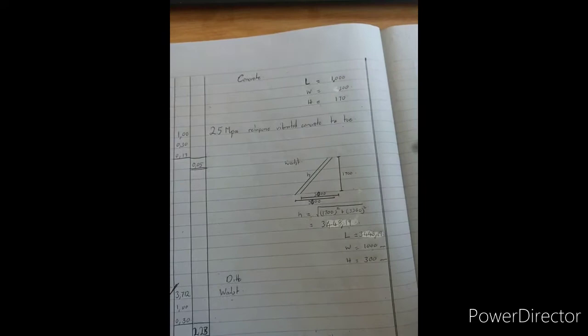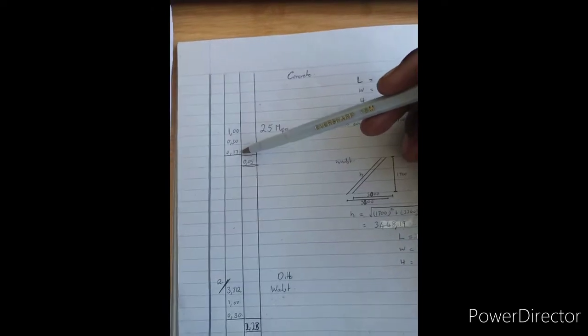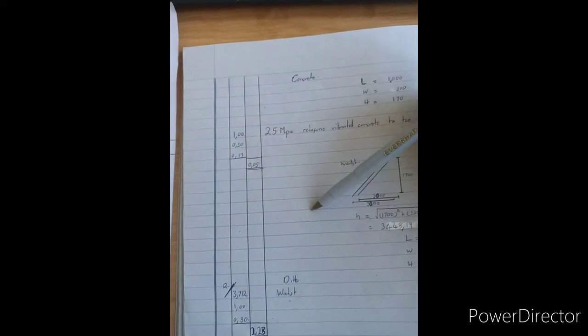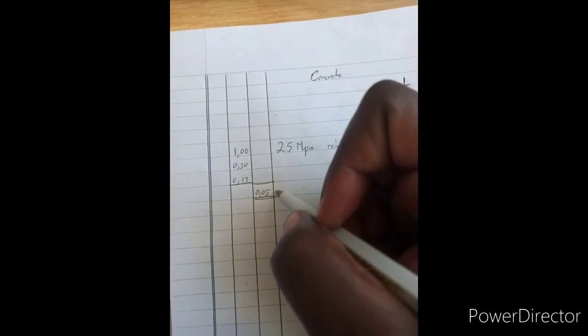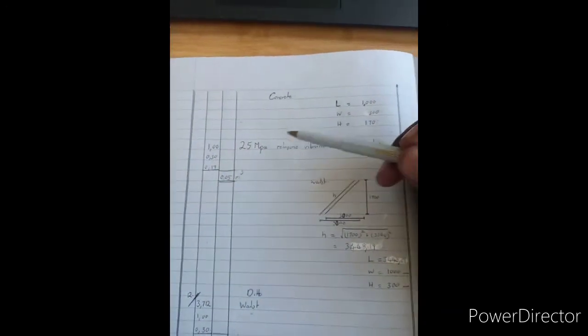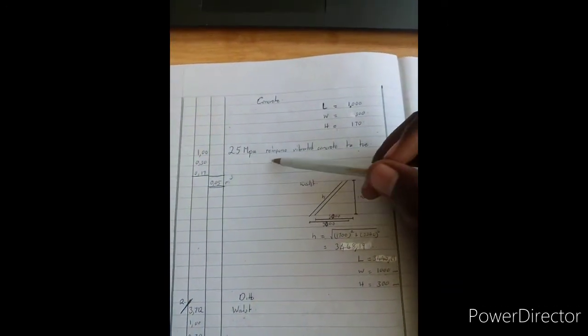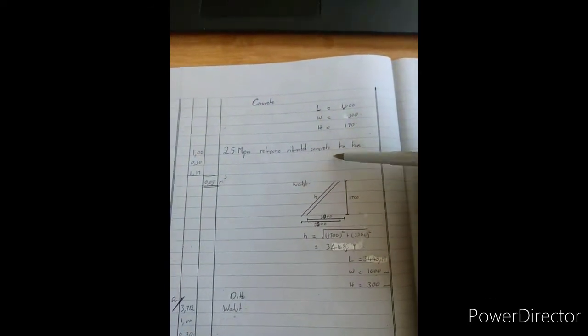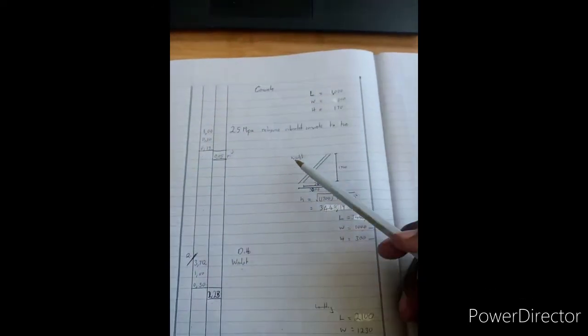So our length for the staircase is 1 meter. Take these measurements, put them in the dimension column, multiply the three, and we get 0.05 cubic meters. Then our description is this one, which reads 25 megapascal reinforced vibrated concrete to toe.